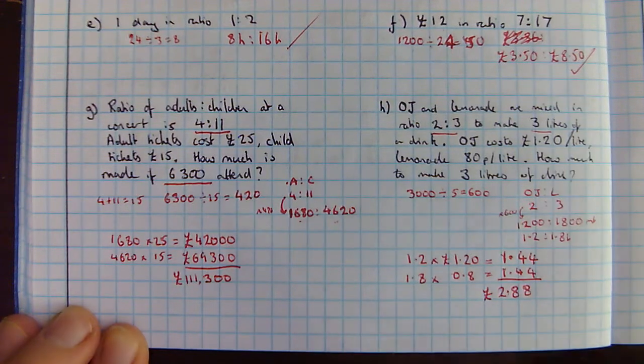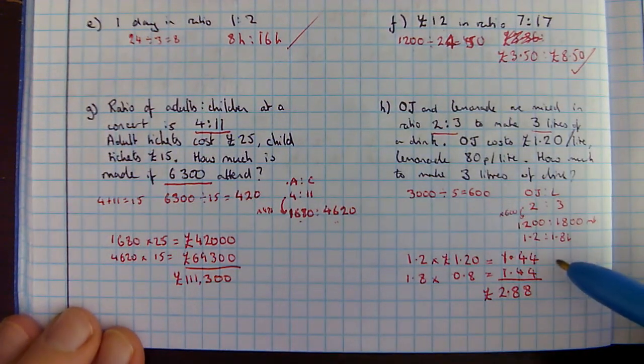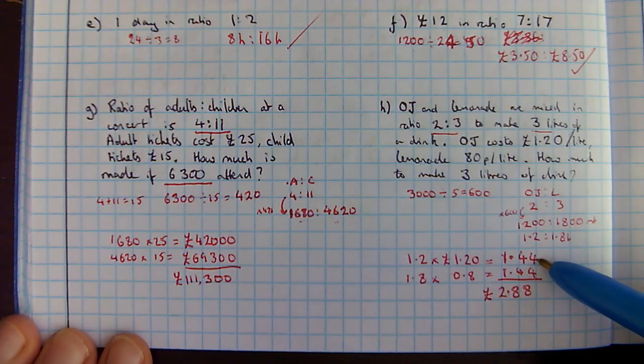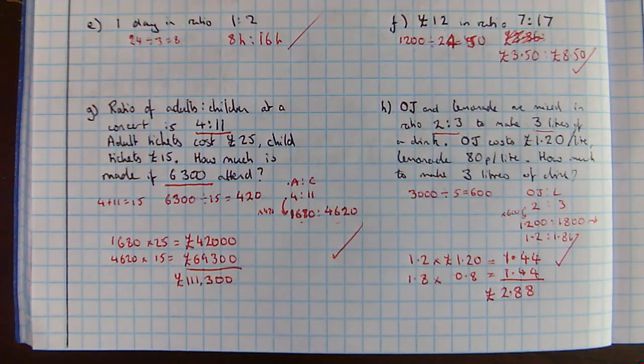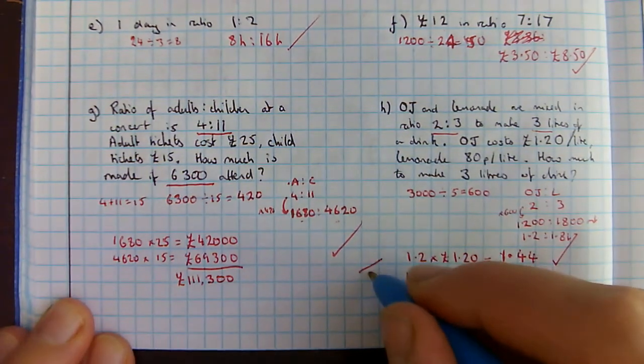Again, probably a 4-mark question. This could come up in the calculator or the non-calculator paper, as could this. Okay, very well done. If you need any more assistance on that topic, please take a look at sharing in a ratio. Give yourself a mark, please, out of 8 for me.